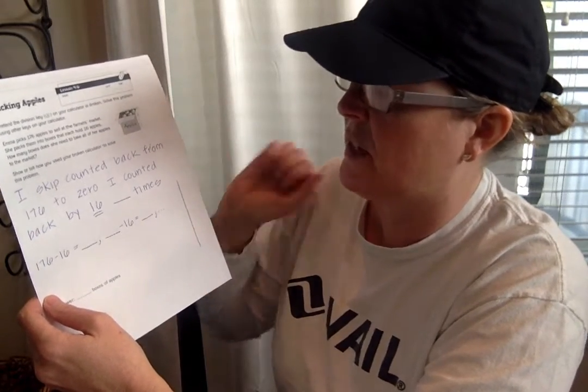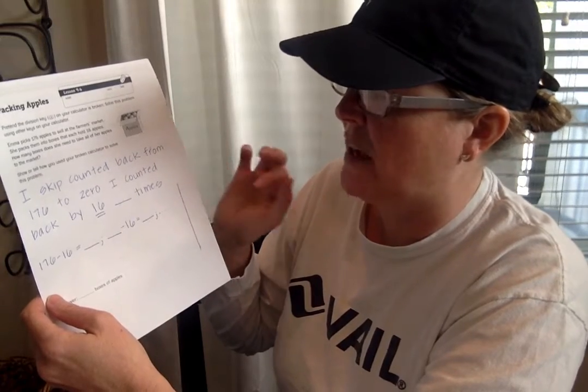Now, if we could use the division key on your calculator, it'd be pretty simple. You would just write 176 divided by 16 because there's groups of 16, and you'd see how many boxes or how many groups there are in 176 apples, how many groups of 16 there are, I should say. But you can't do that. So we're going to skip count backwards by subtracting groups of 16. And you're going to have to see how many groups of 16 you subtracted, and that will give you the answer to the division problem.